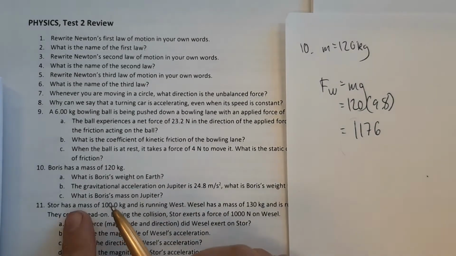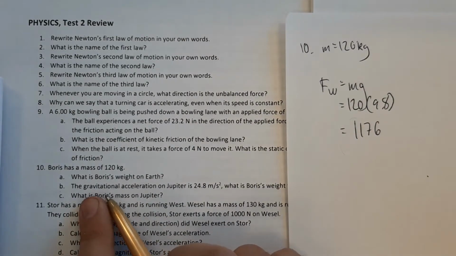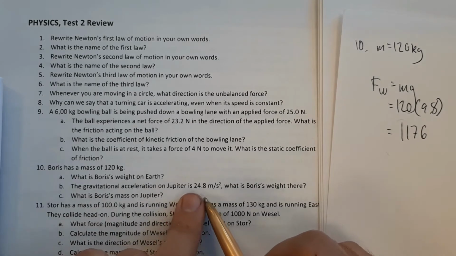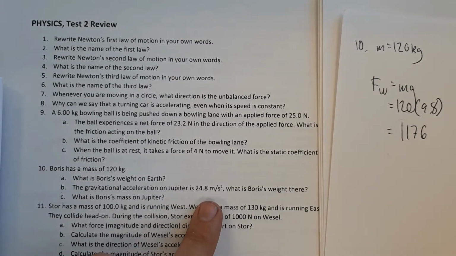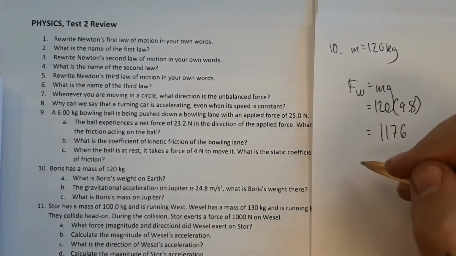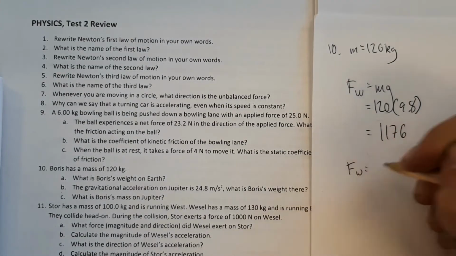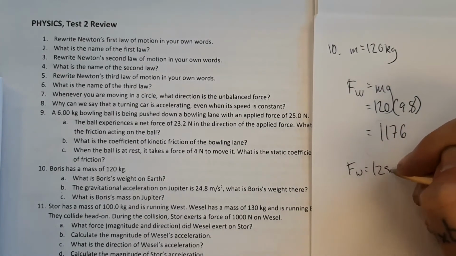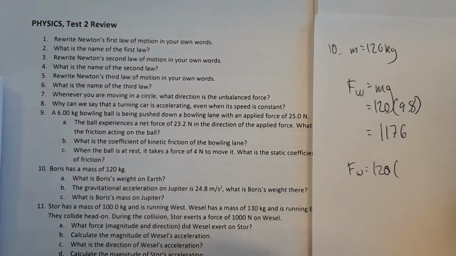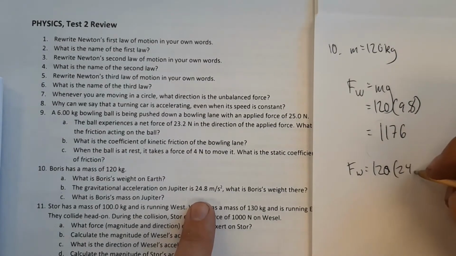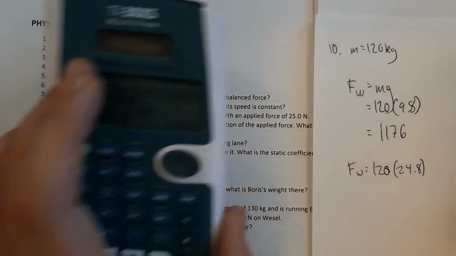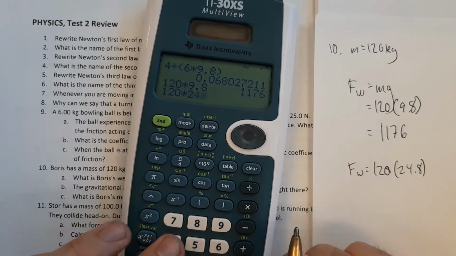All right, so gravitational acceleration on Jupiter is 24.8 meters per second squared. What is Boris's weight there? Well, we're going to be using the exact same formula, but instead of using 9.8 as our acceleration, we're going to be using 24.8 because he's on a different planet. So 120 times 24.8.